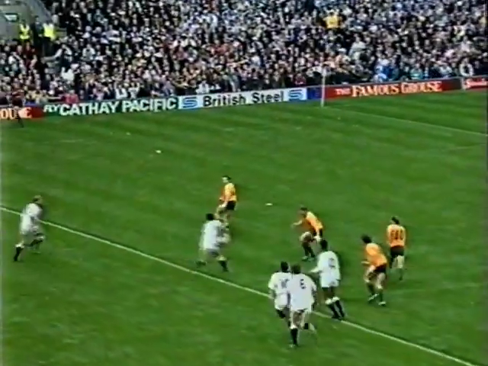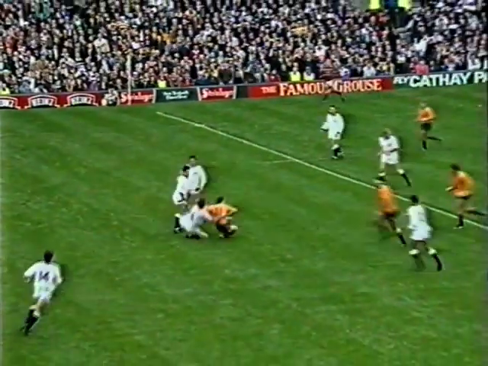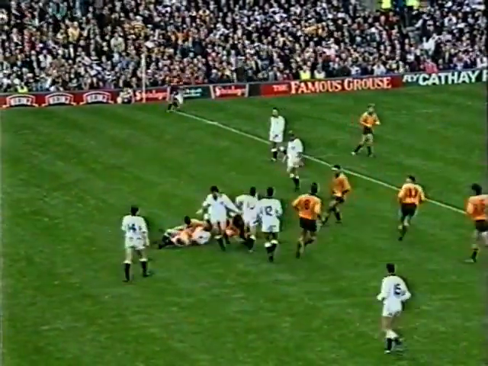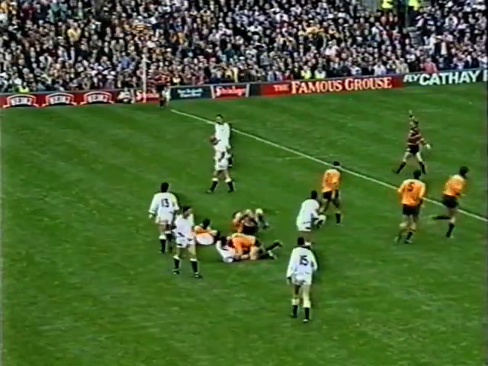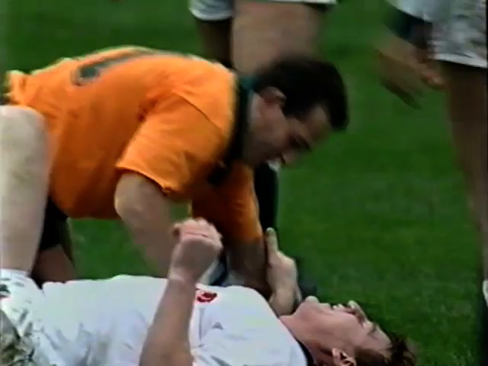Guscott. A knock forward by Campese. And a penalty given against him for a deliberate knock-on. He went for it one-handed, and that's the yardstick the referees use.